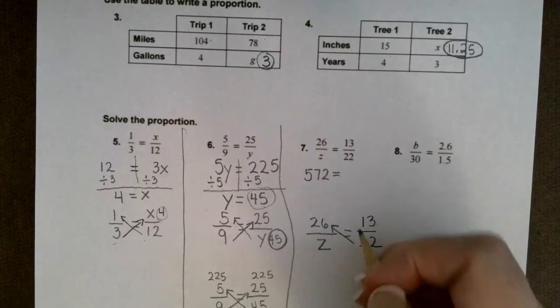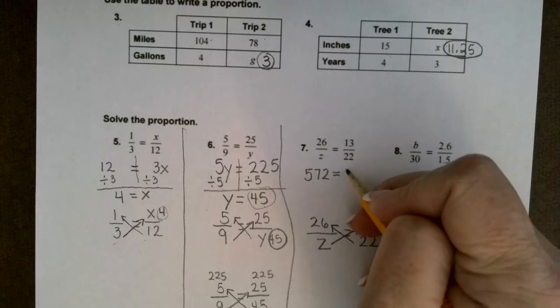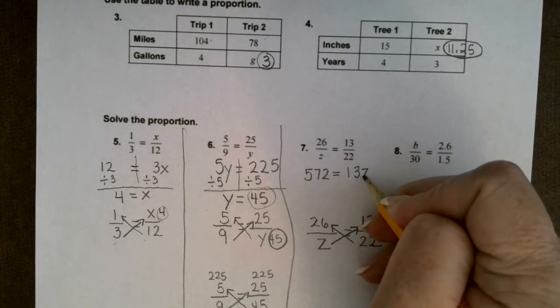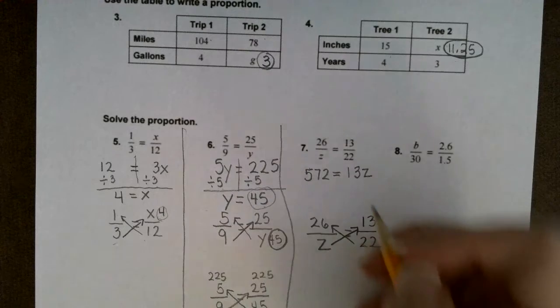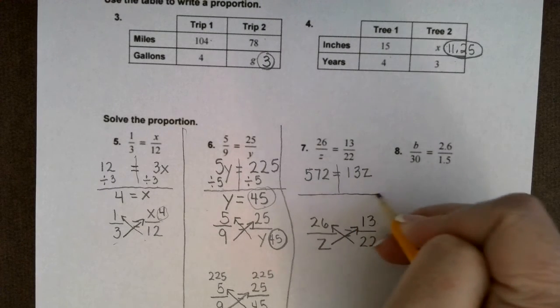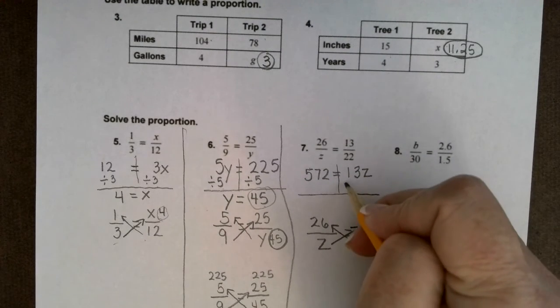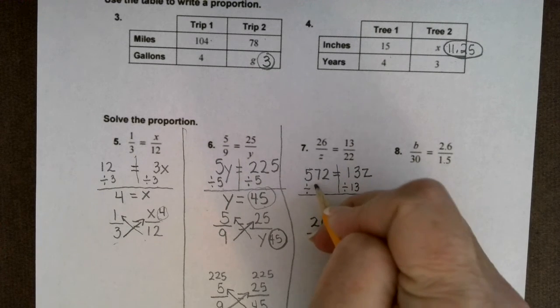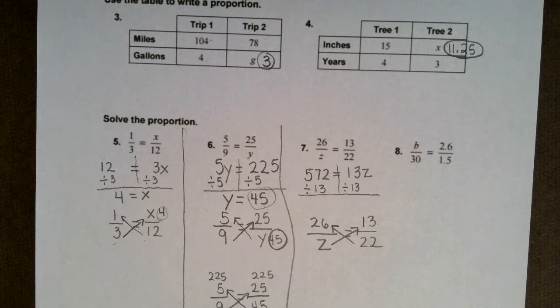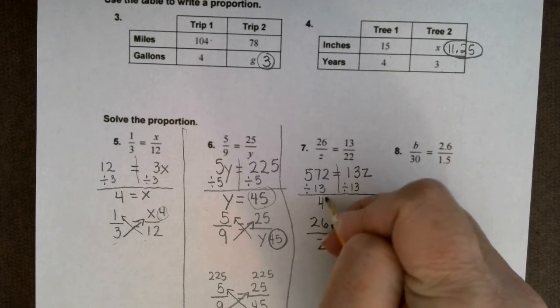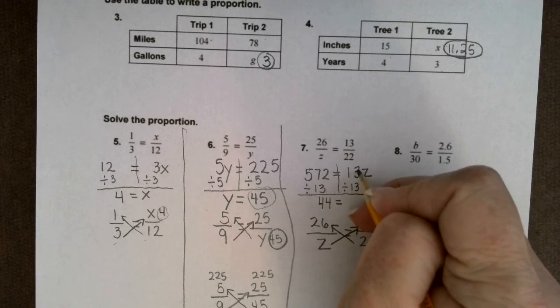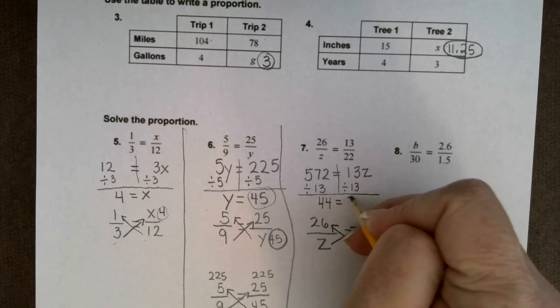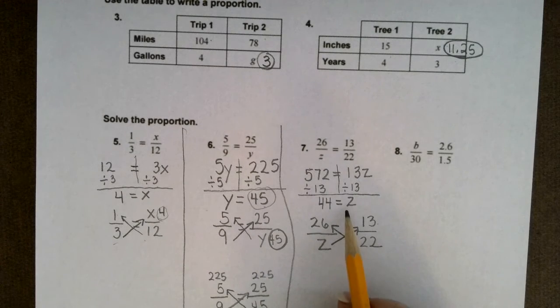And z times 13 is 13z. I split that equation. I want the z by itself, so the opposite of multiplying by 13 is dividing by 13. And 572 divided by 13 is 44. And 13 divided by 13 is 1z. So z is equal to 44.